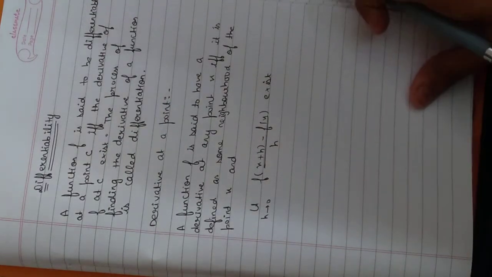Differentiability. A function f is said to be differentiable at a point c if and only if the derivative of f at c exists. That means if the derivative of f exists, then only the function f is said to be differentiable. The process of finding the derivative of a function is called differentiation. Now, derivative at a point. A function f is said to have a derivative at a point x if and only if it is defined in some neighborhood of the point x and the limit as h tends to 0 of f of x plus h minus f of x, by h, exists. This is the derivative at a point.